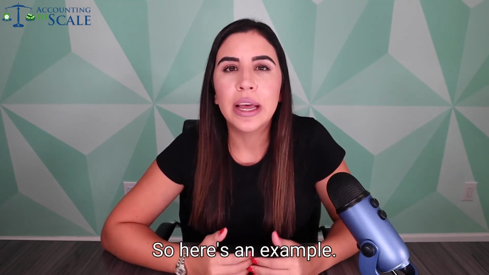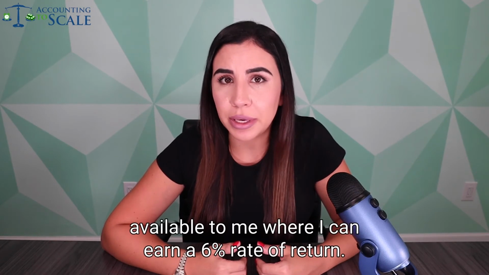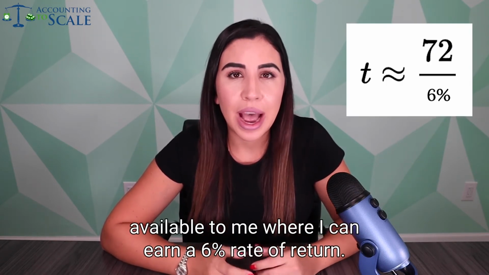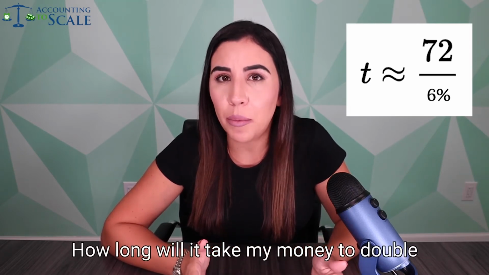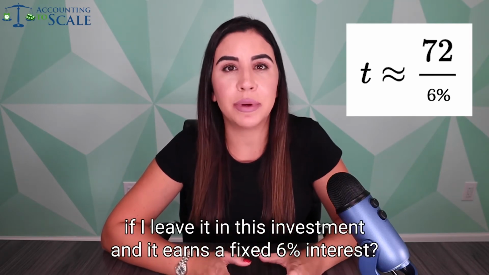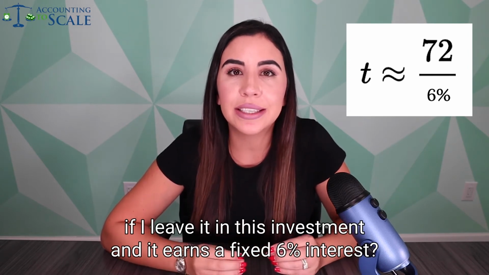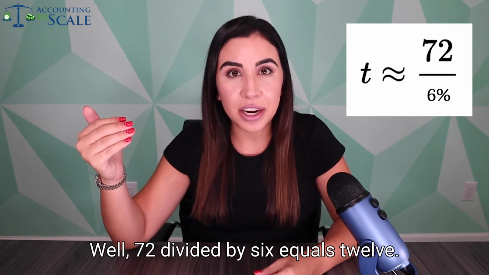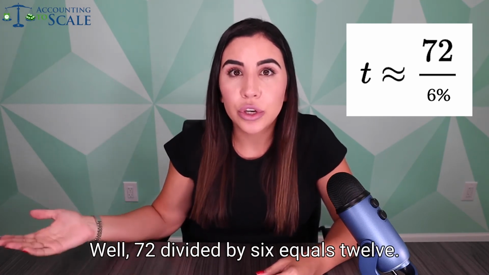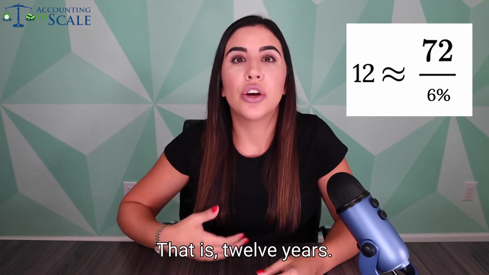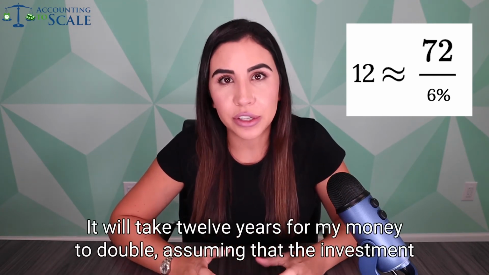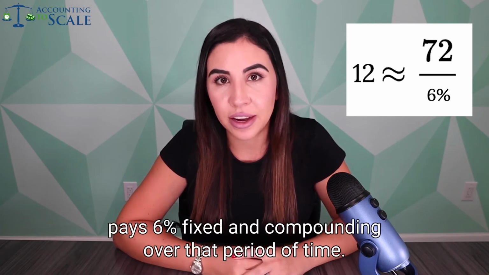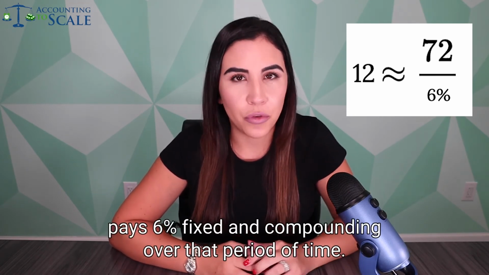So here's an example. Let's say that there's an investment available to me where I can earn a 6% rate of return. How long will it take my money to double if I leave it in this investment and it earns a fixed 6% interest? Well, 72 divided by 6 equals 12. That is 12 years. It will take 12 years for my money to double, assuming that the investment pays 6% fixed and compounding over that period of time.